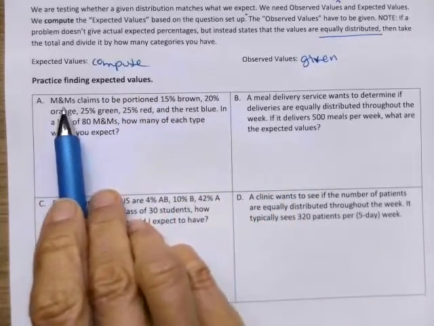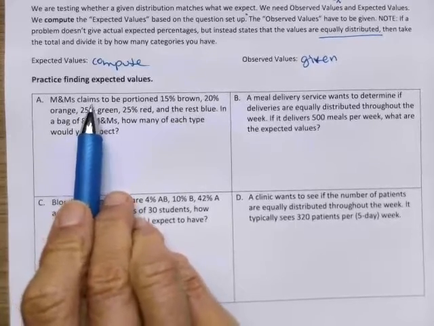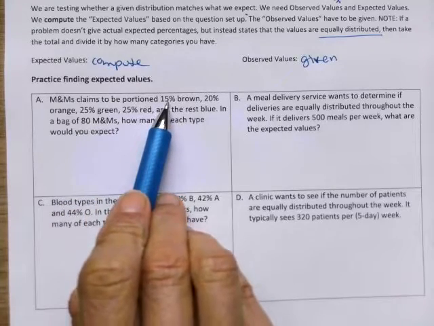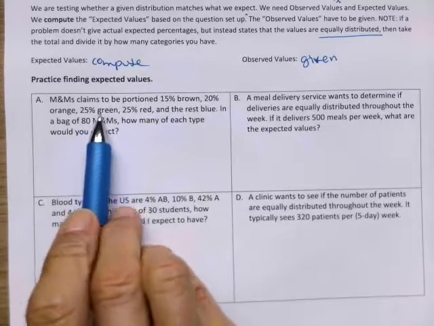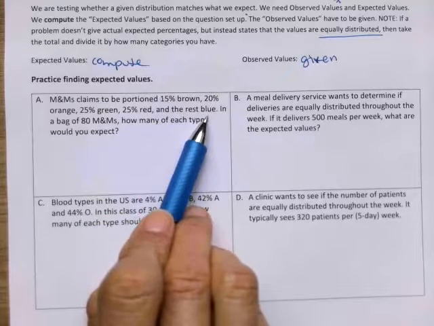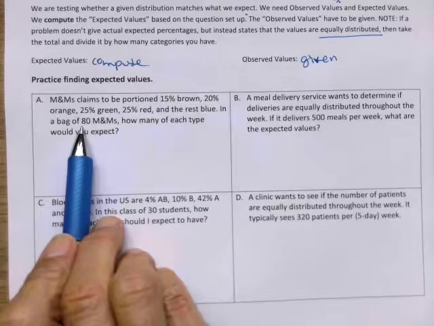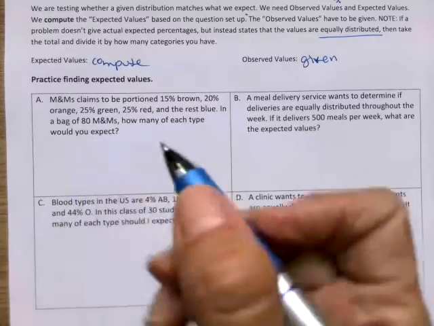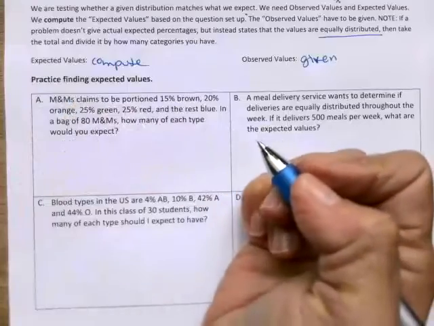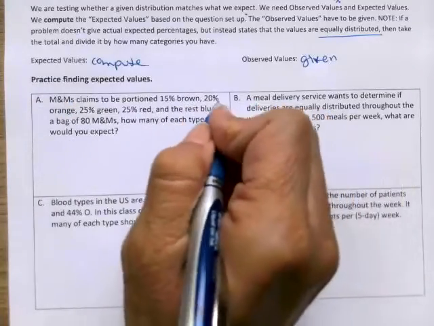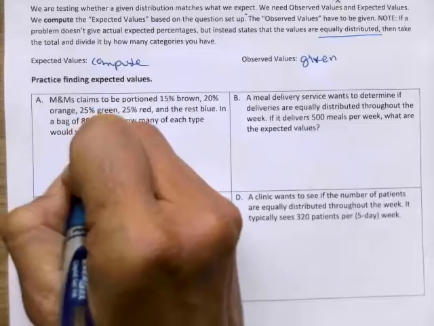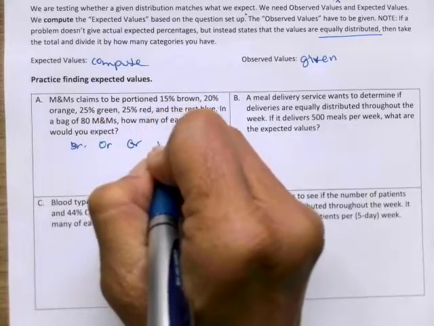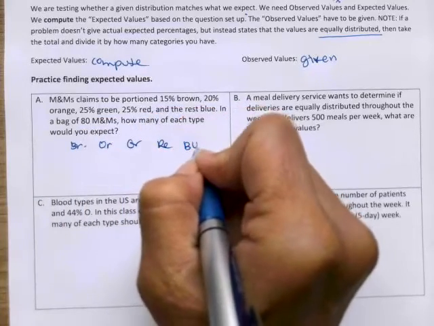M&M's used to claim, before they took all of their proportions off, that they had 15% brown, 20% orange, 25% green, and 25% red. The rest are blue. So if you had a bag that contained 80 M&M's, how many of each type would you expect? Let's think about the different categories we're going to have here. It's going to be the different colors of M&M, so I'm just going to do a little table: brown, orange, green, red, blue.